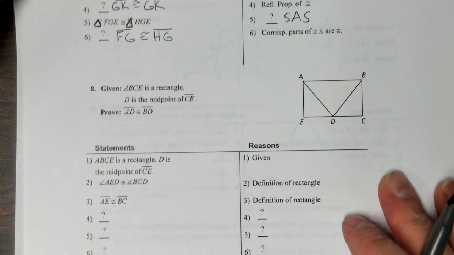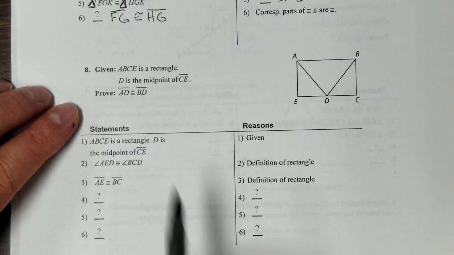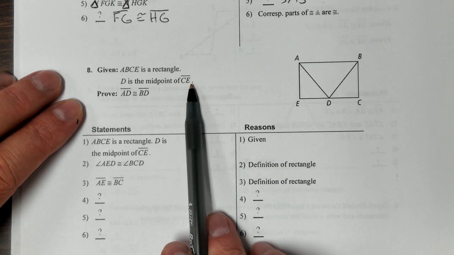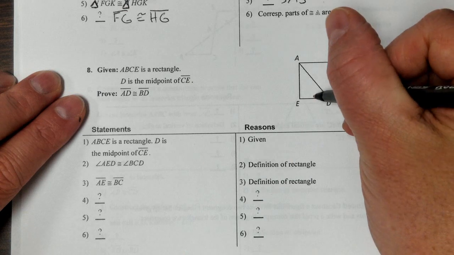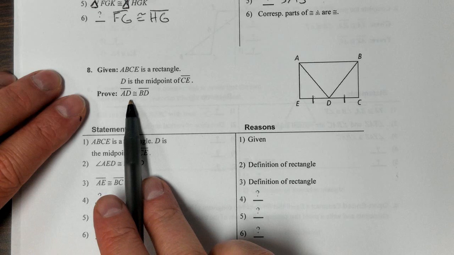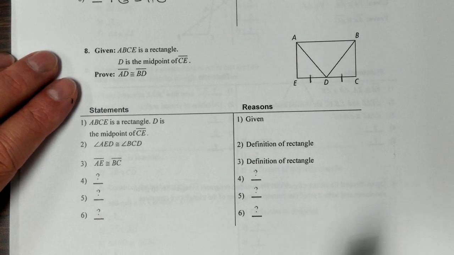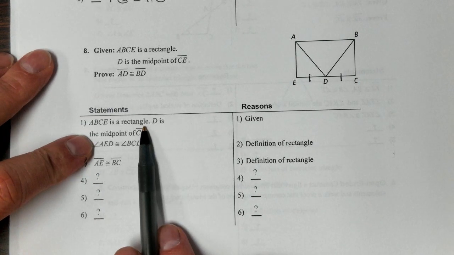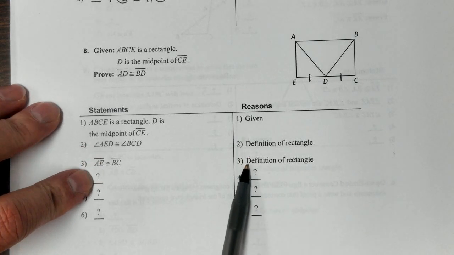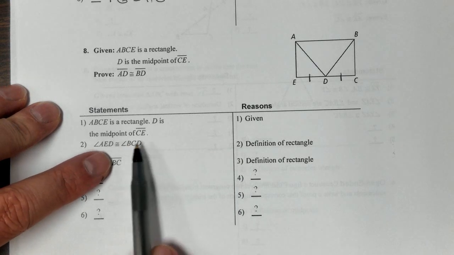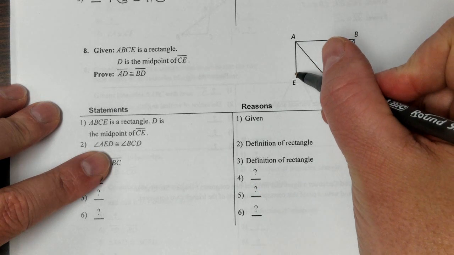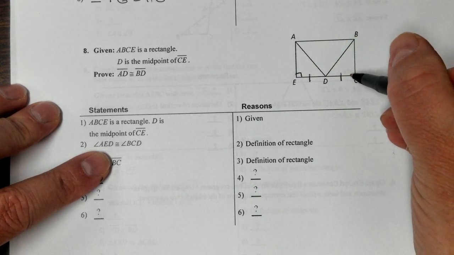Okay. Number 8. ABCE is a rectangle. D is the midpoint of CE, which means this one is equal to this one. And it wants you to prove AD is congruent to BD. Okay, so there's your first statement, which is given. Then they have two that are definitions of rectangles. So AED is this angle, which is equal to BCD.